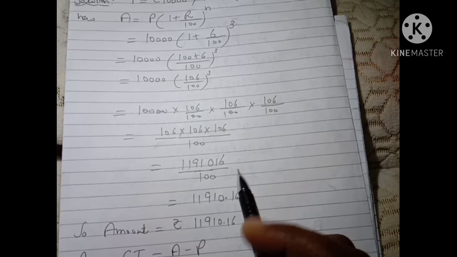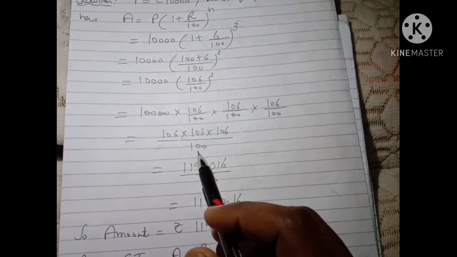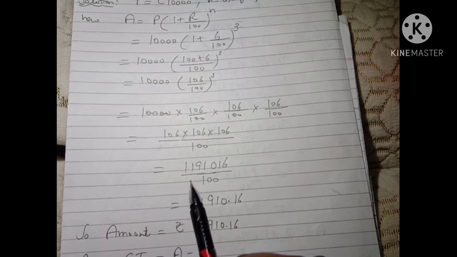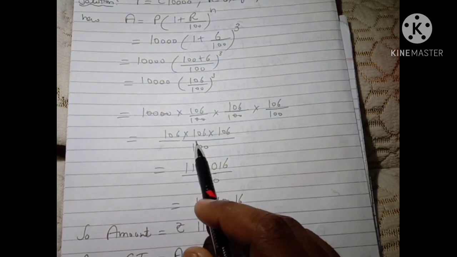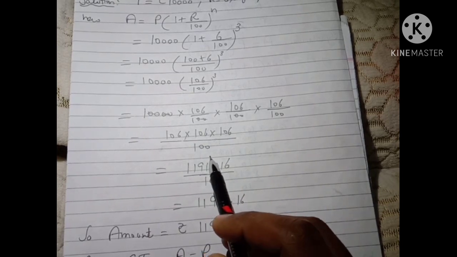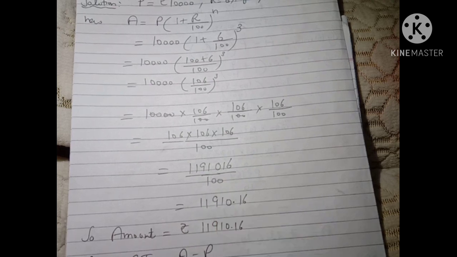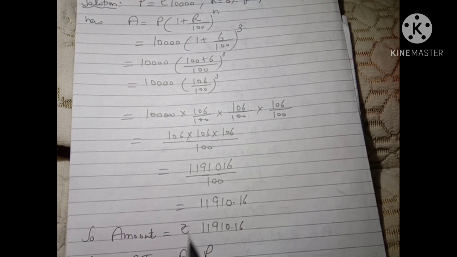See this carefully, I have not cancelled the terms further. Why? Because it is very simple to solve this sum whenever we take 100 or 1000 or 10 in the denominator, because after that we just have to put the decimal, and there is no need to divide the denominator with the numerator.